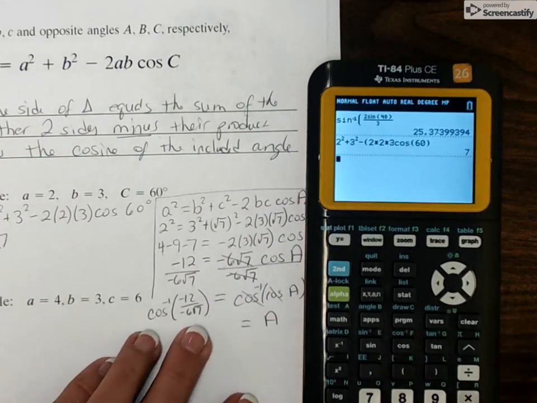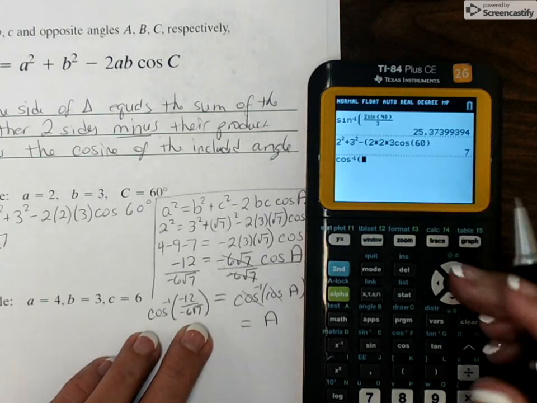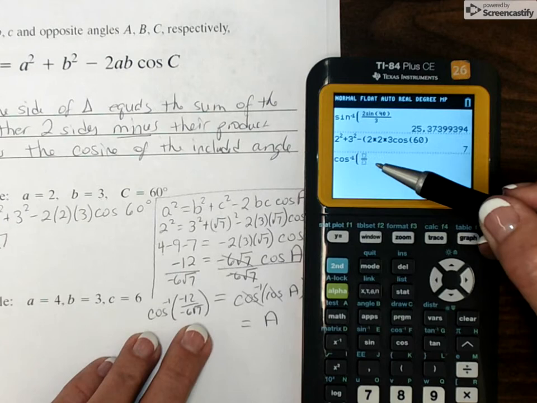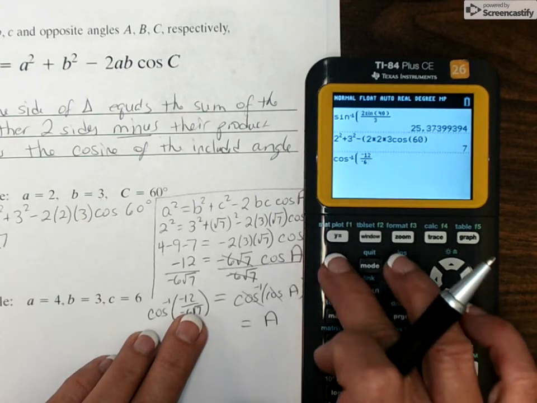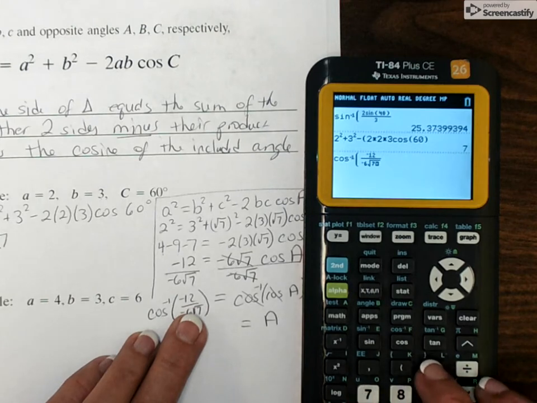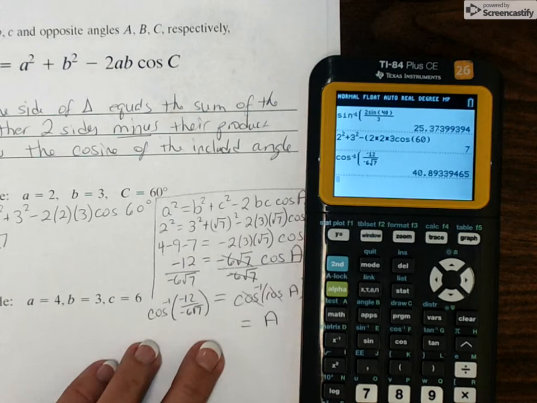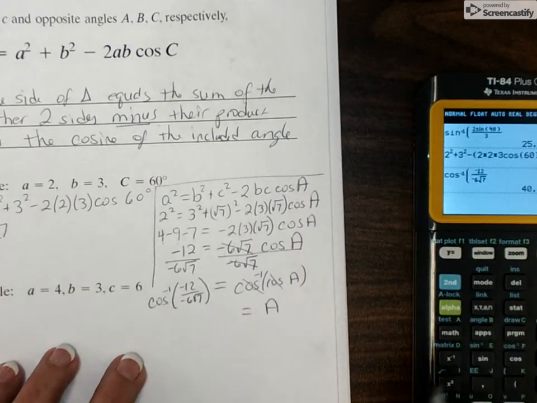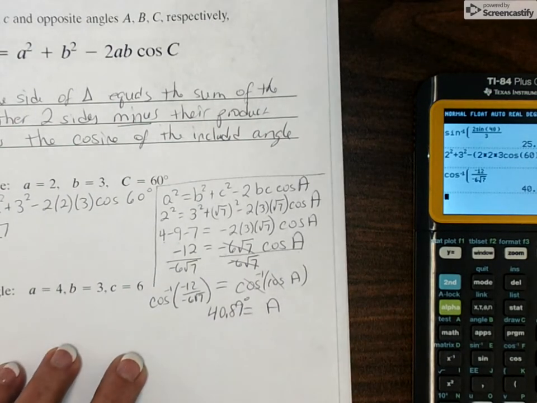I want second cosine, that's my cosine inverse, and use alpha y equals enter to give myself the fraction symbol. Negative 12 divided by negative 6 square root of 7, and that's our whole thing. Hit enter, and I get that angle A is 40.89, and that's degrees, of course.